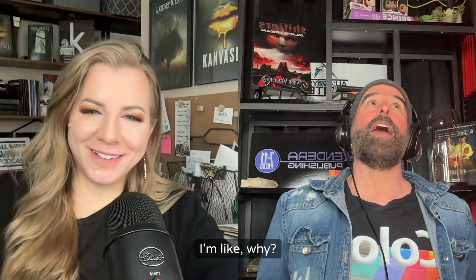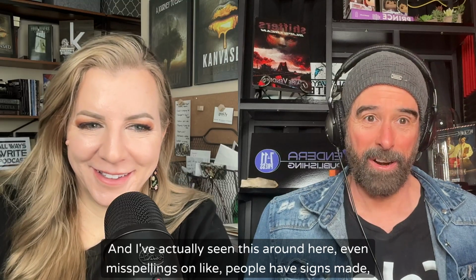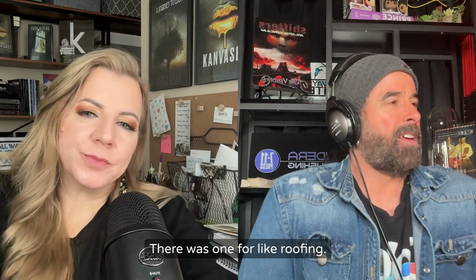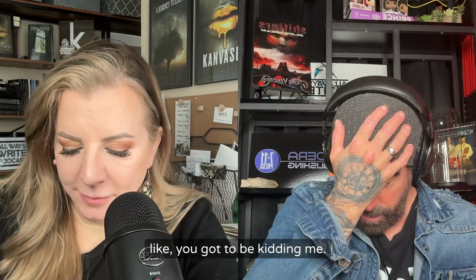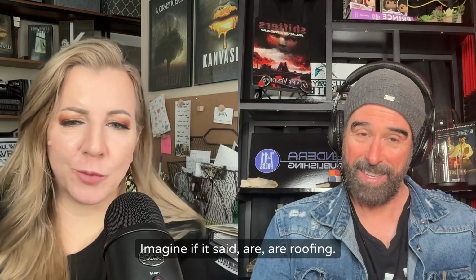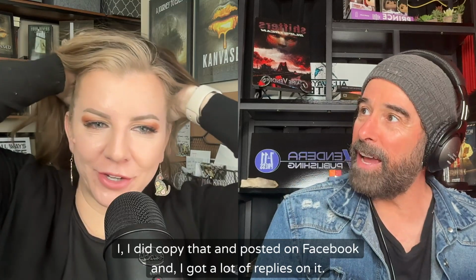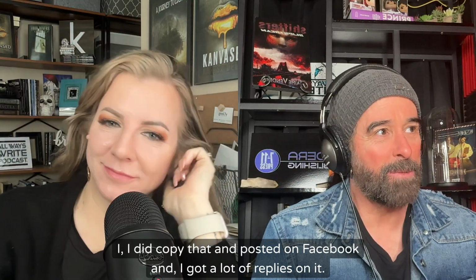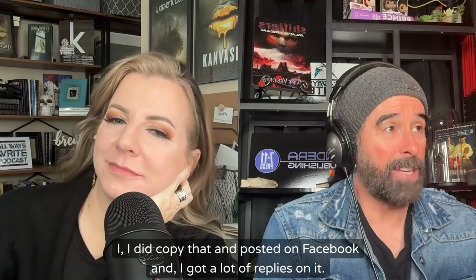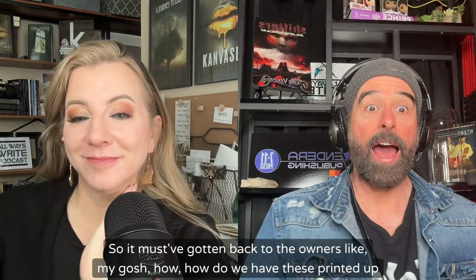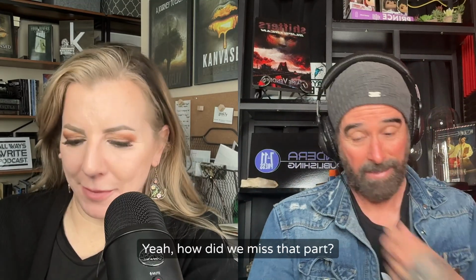And I'm like, why? And I've actually seen this around here, even misspellings on signs people have made and put on poles. There was one for roofing. I forget how they misspelled one word. I'm like, you gotta be kidding me. Imagine if it said we are roofing. Exactly. It was something like that. I don't think I'd advertise that. I will say, I did copy that and post it on Facebook, and I got a lot of replies on it. This has been a couple years ago, and that sign disappeared pretty quick. So it must have gotten back to the owners like, oh my gosh, how did we have these printed up and miss that?